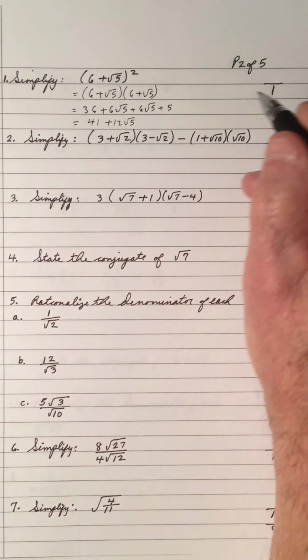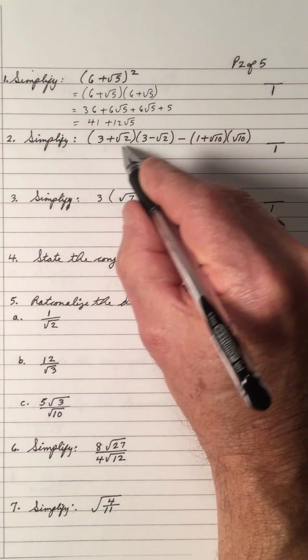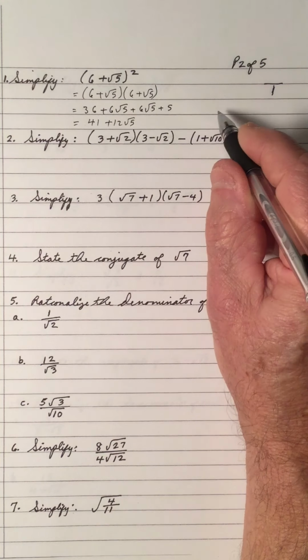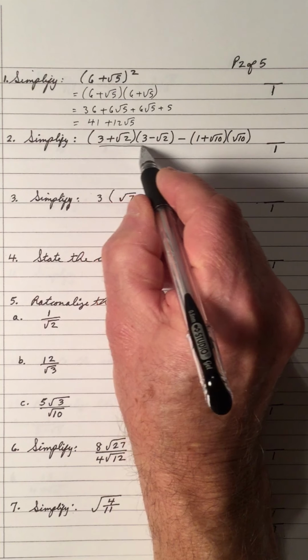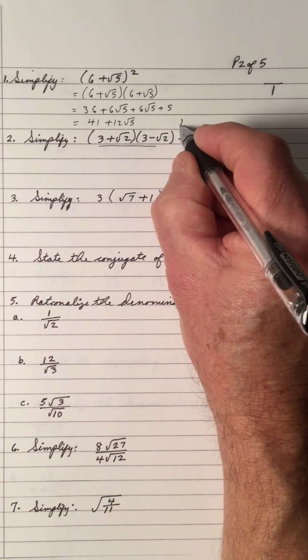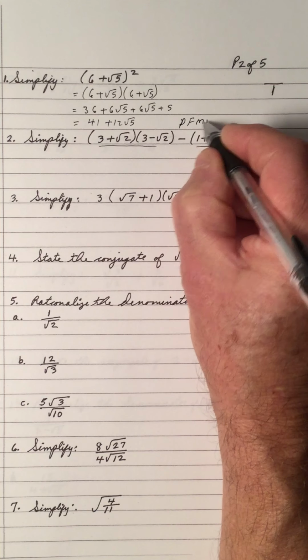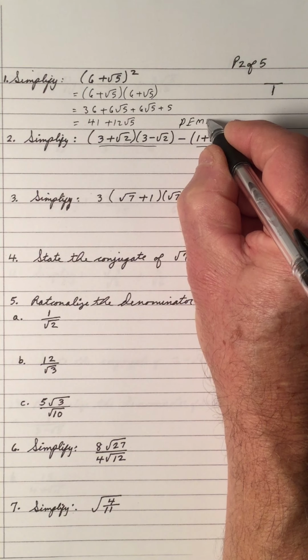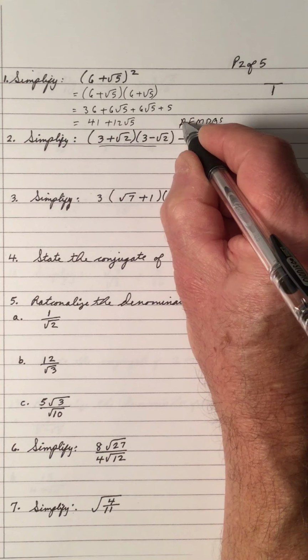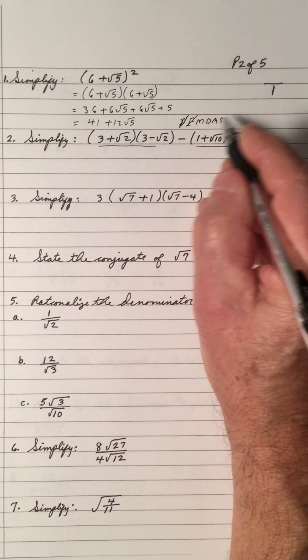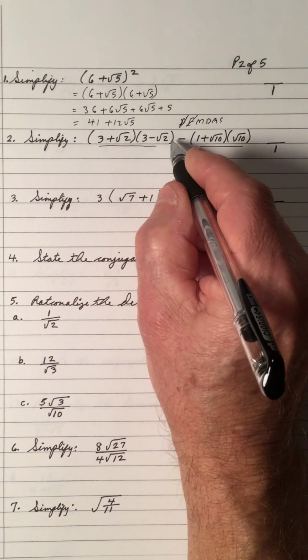Number 2, we're doing PEMDAS, so all the insides are root 2s, can't simplify. Root 10 can't simplify. We've got no exponents, so we have to multiply these two and multiply these two. Just a reminder, PEMDAS, or BEDMAS. We can't simplify the brackets, no exponents, so we're going to multiply these two before we subtract.